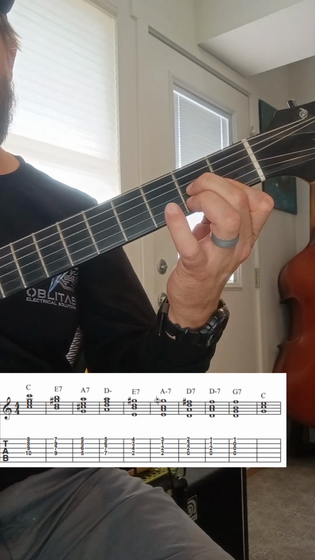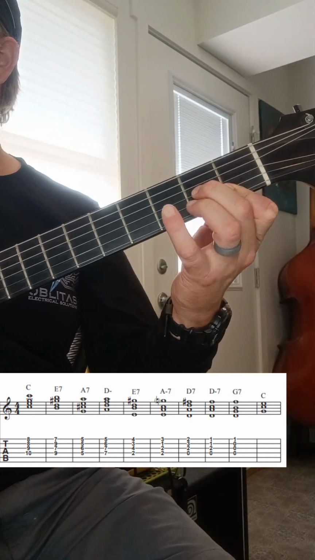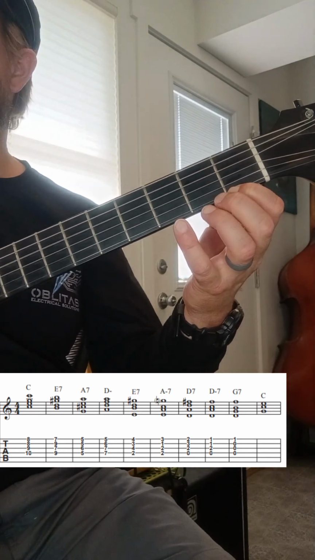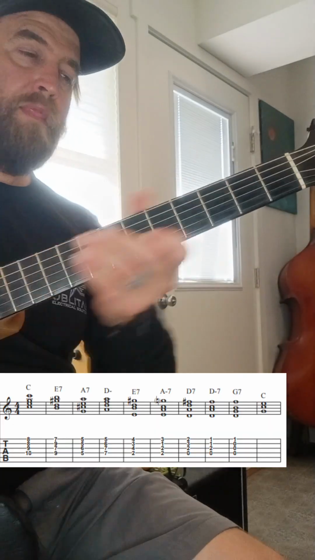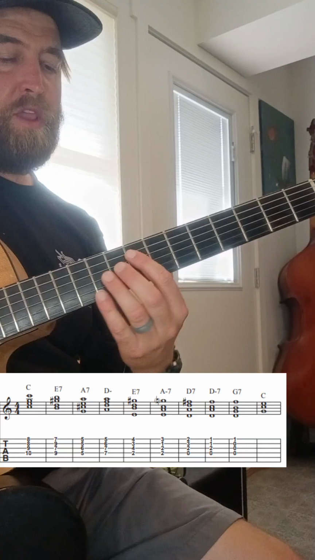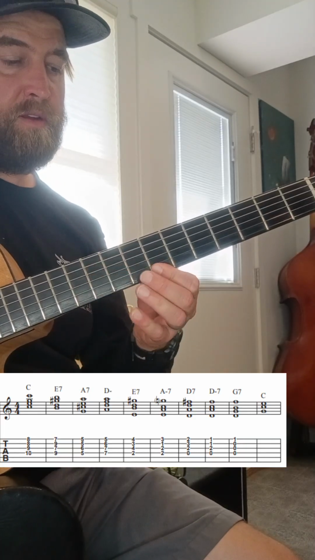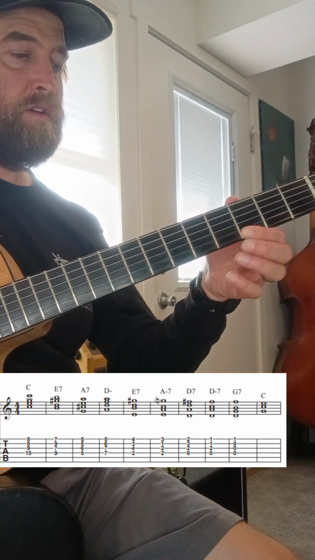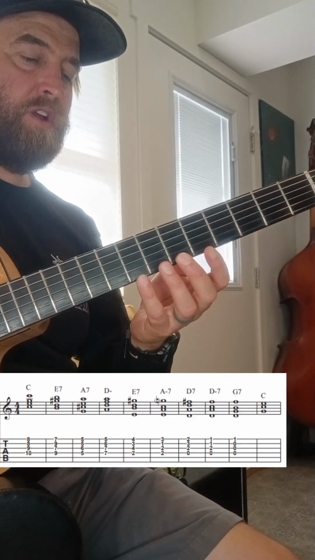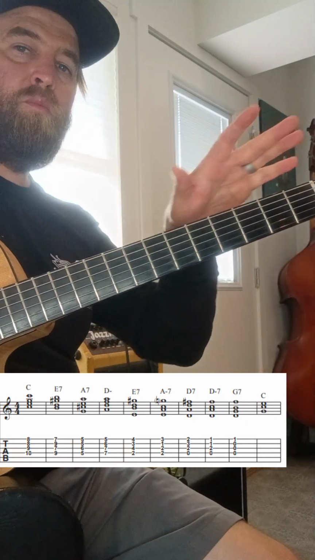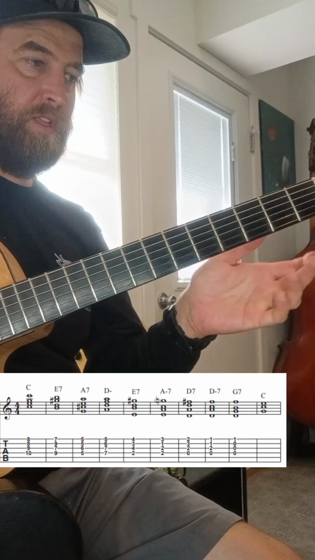D minor, G7, and then back to C. And that's a way you could resolve it. So your upper line, and that's what I mean by voice leading. You're kind of keeping this parallel motion between the lines, between the continuity.